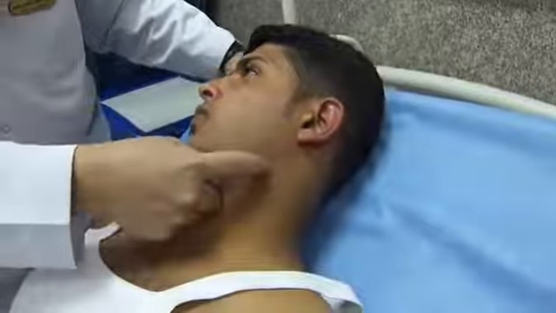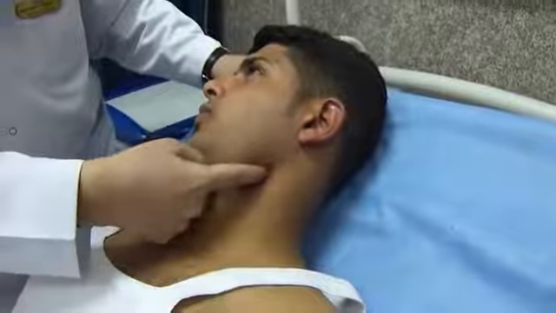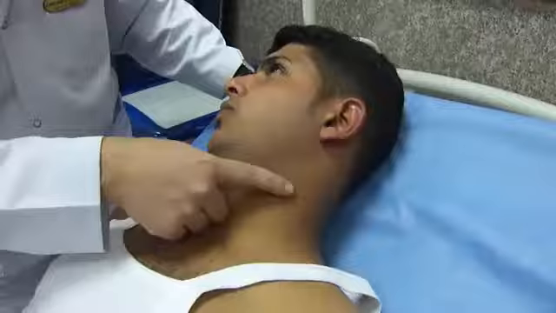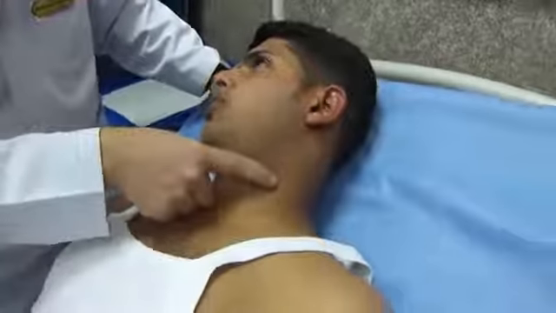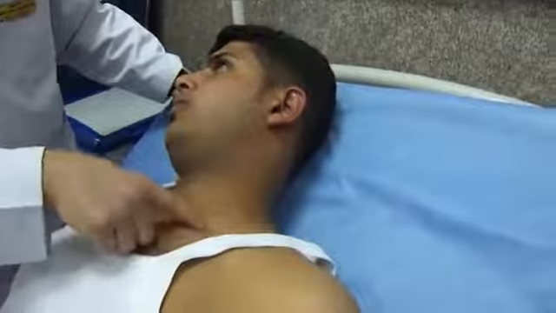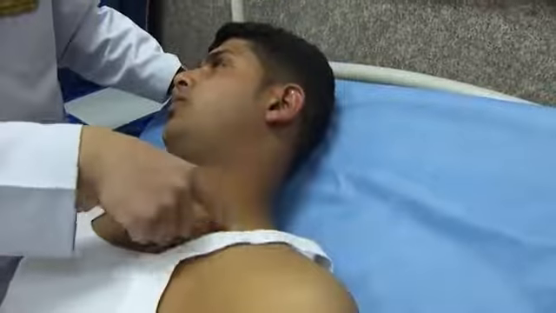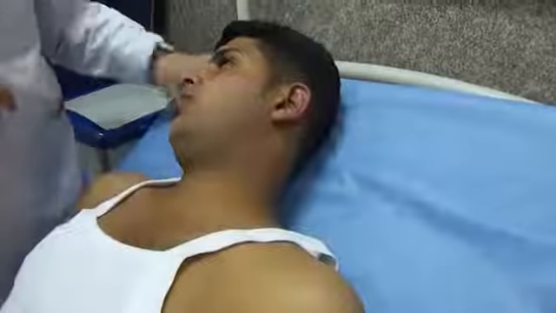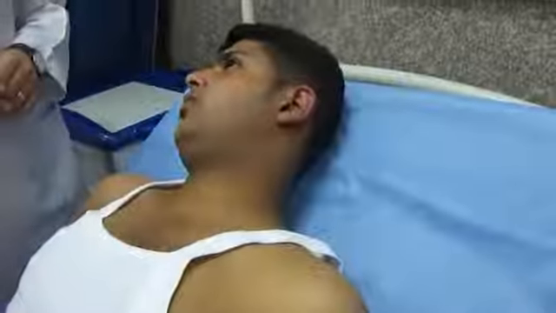Anteriorly, we have in addition the tonsillar lymph node, superficial cervical, deep cervical, scalene lymph node, and in the supraclavicular fossa you have to check for the supraclavicular lymph node.